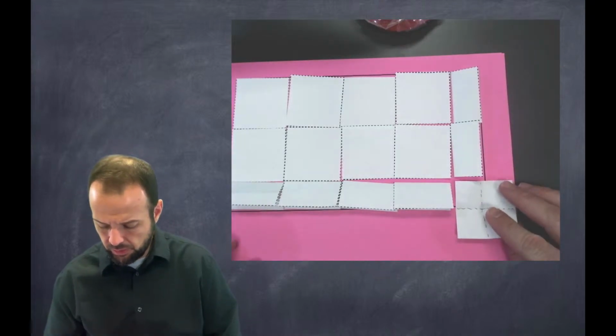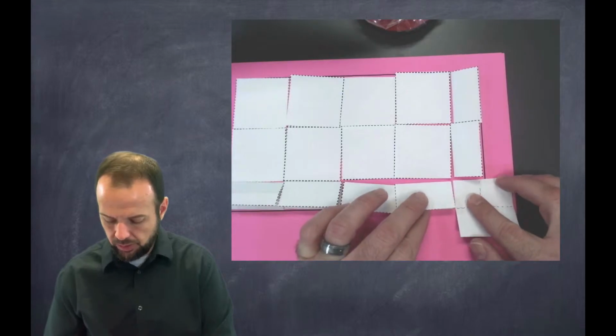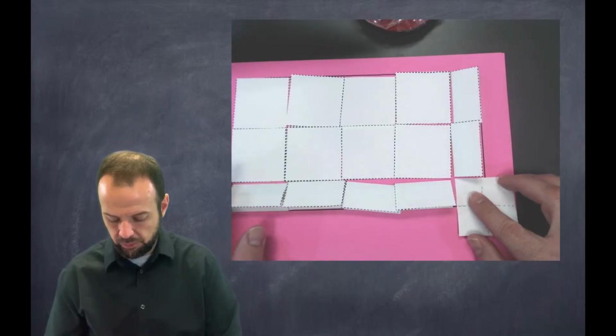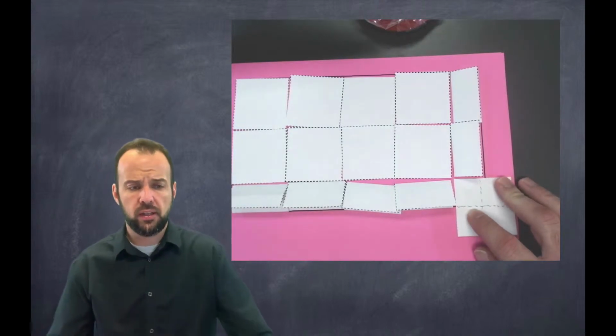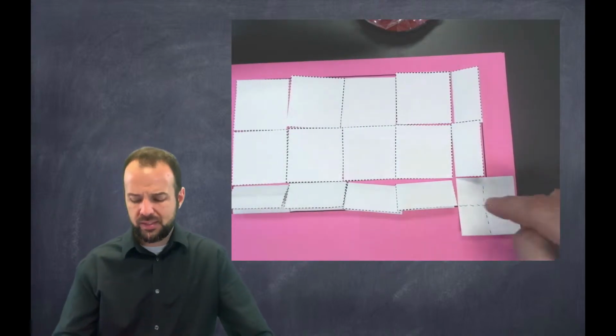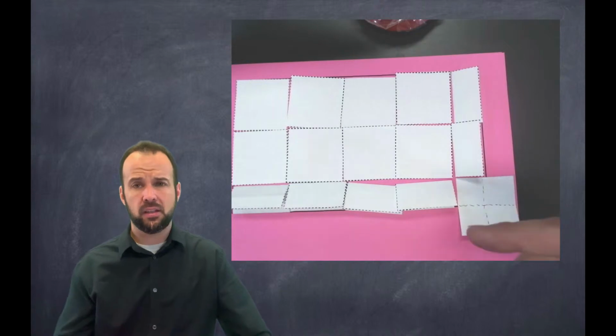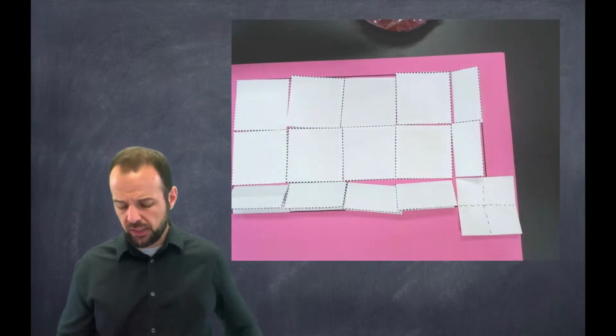So if I put this in there now, look at that. I know it's not perfect based on my tiles all being a little bit wonky there, but it's pretty good there as far as a fourth goes. So I know that this is going to be a fourth. It's not going to be a half, it's not going to be a whole, it's actually just going to be a fourth, which is kind of cool.